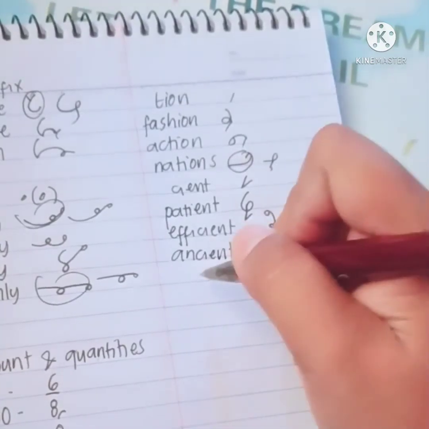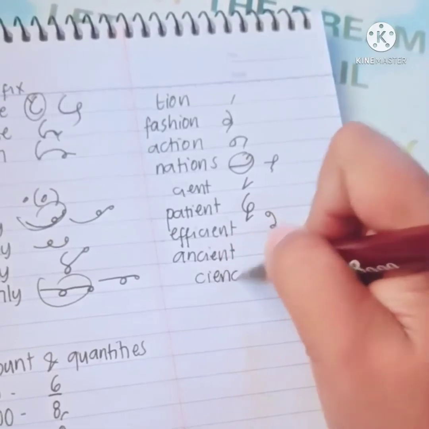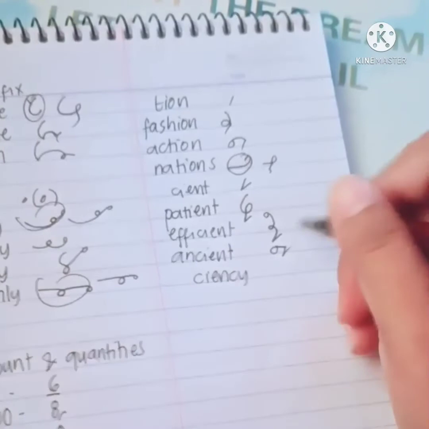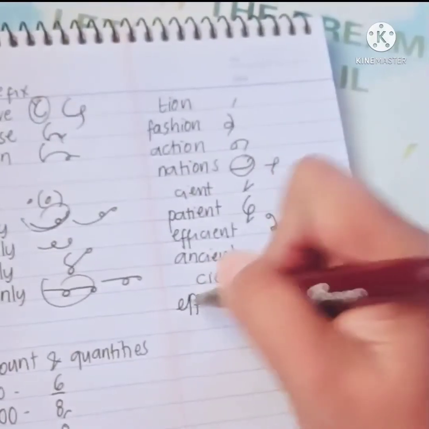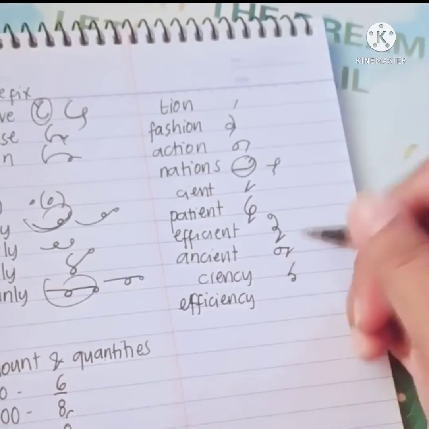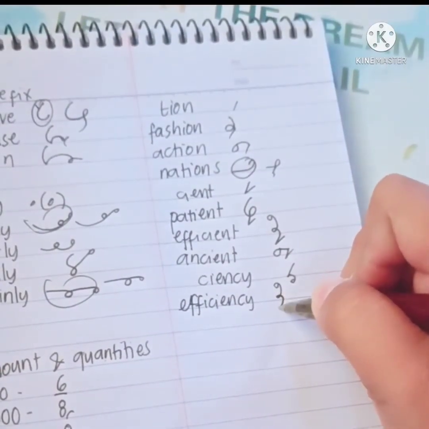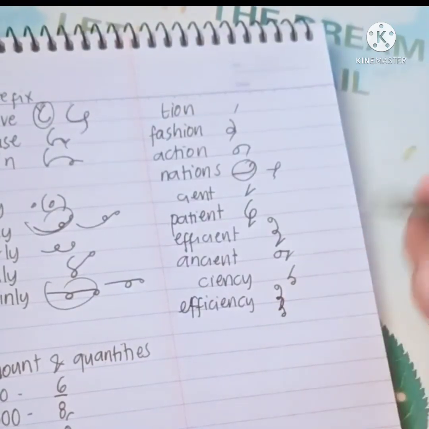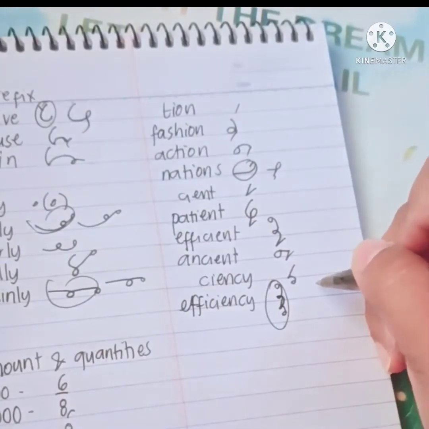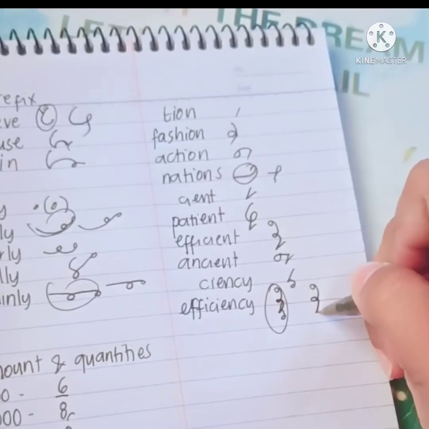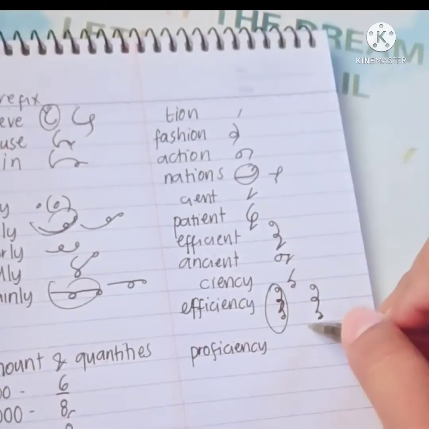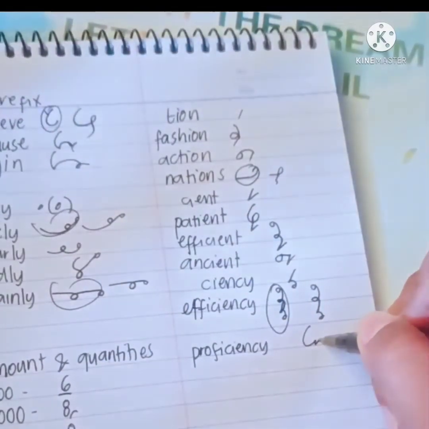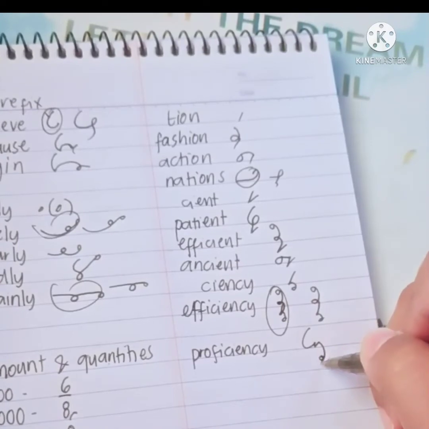Let's go to shensi. Shensi is like that, ISH and then C. Efficiency. Let's repeat. Efficiency. Proficiency.